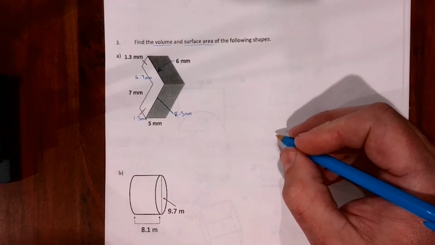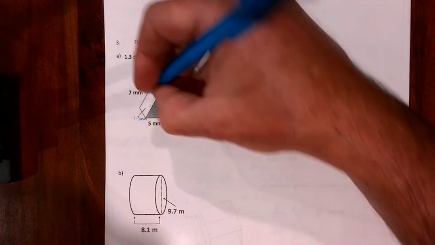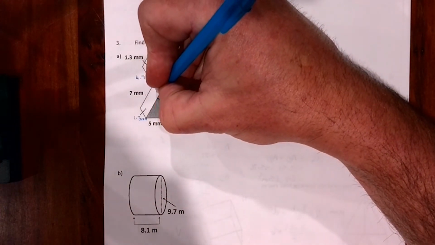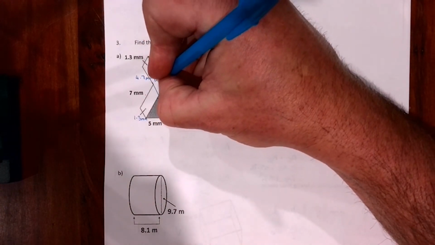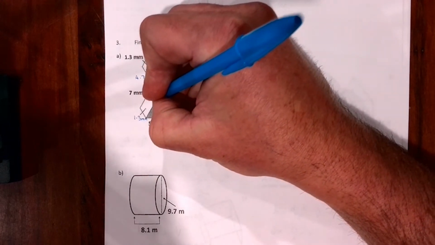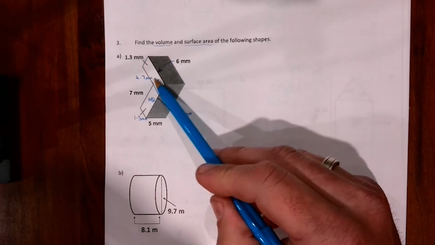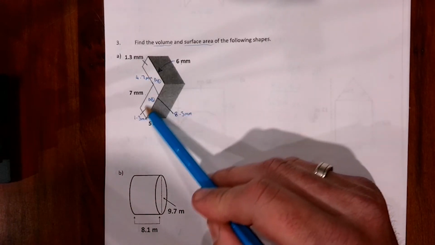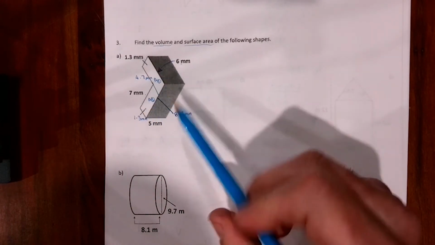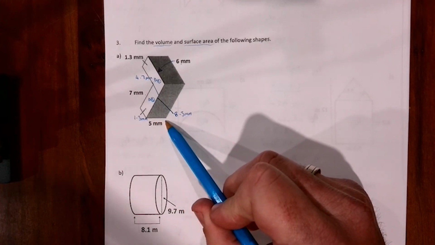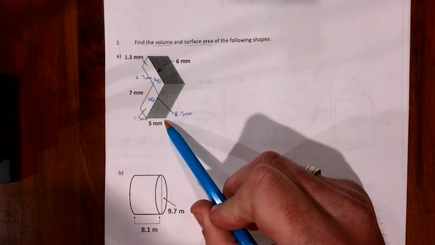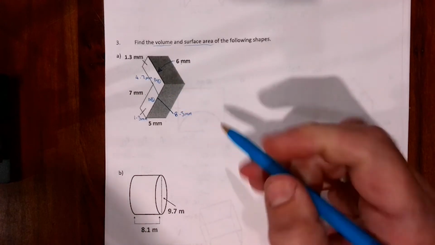I can start having a look at solving this. So I like to break these up into two rectangles and call them area 1 and area 2. And what I'm going to do is find the total surface area of this two-dimensional shape and then multiply it by the depth in order to turn it into volume, a little bit like I've explained in previous questions.